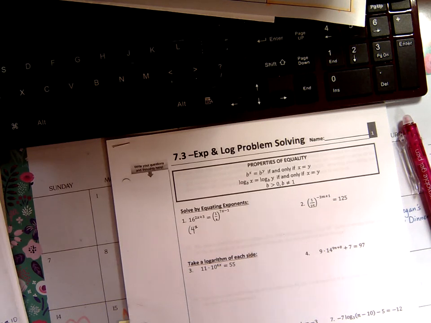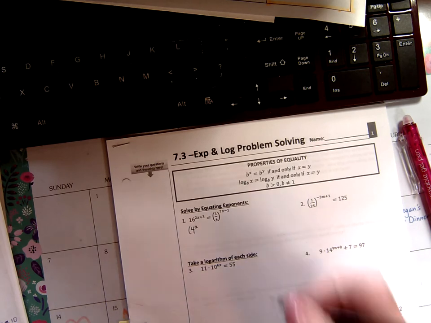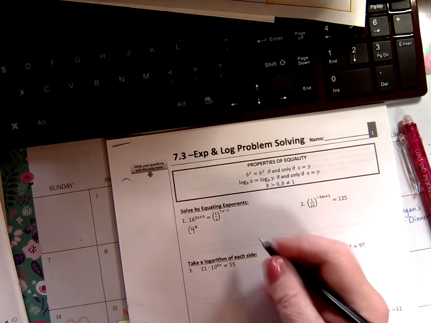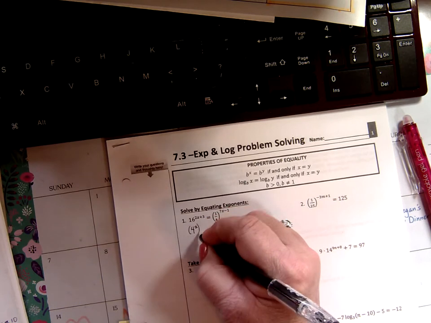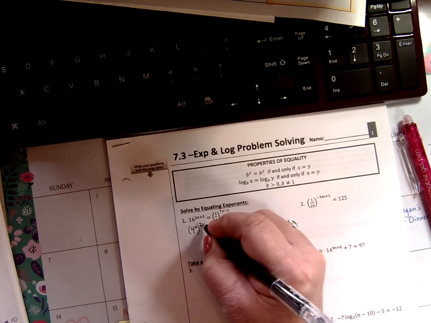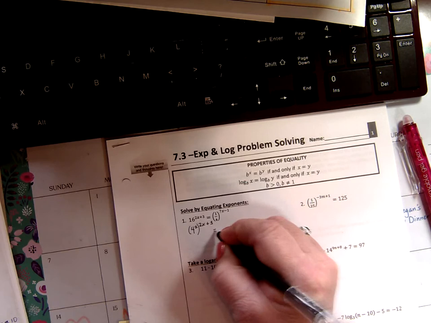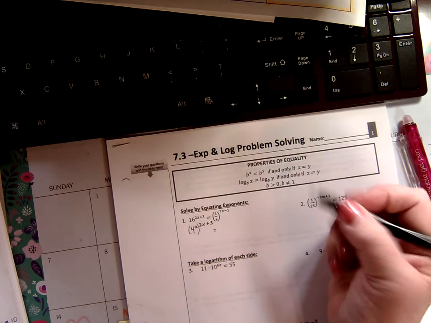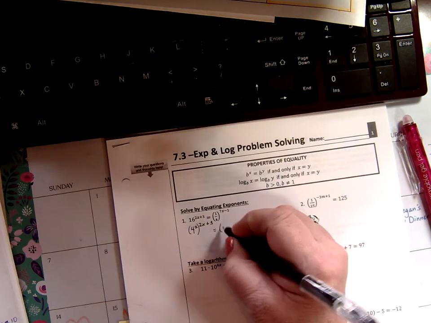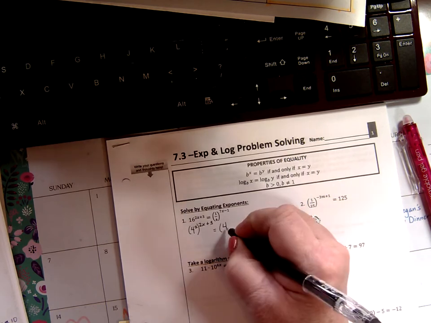So we're looking at section 7.3, solving exponents and logs. The first couple problems you're able to get like bases. So that's what we're going to do with this first one. 16 is 4 squared. That's being raised to the 2x plus 3. 1/4. Do you remember how that can be written? As 4 to what power?